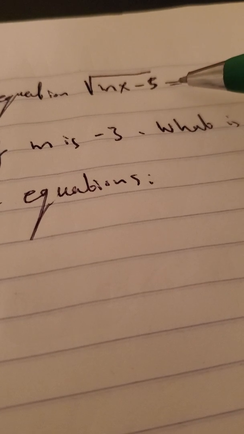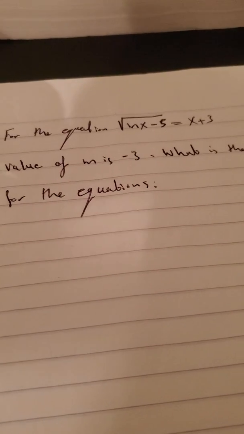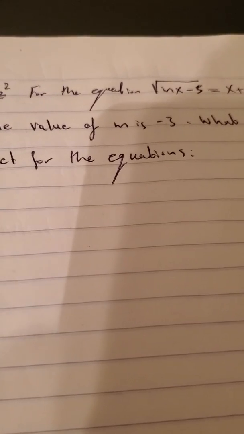It's telling me that for the equation the square root of mx minus 5 is equal to x plus 3, if the value of m is equal to minus 3, then what is the solution set for the equation? When it asks for the solution set for the equation, it means find the value of the unknown variable, which in this case is x.